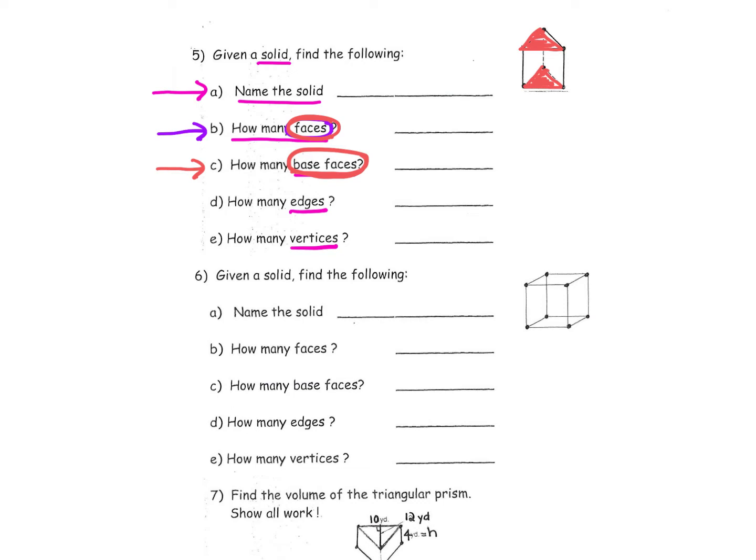Now let's check the edges. We can mark the edges with little hash marks. We have 1, 2, 3 edges on top. In the middle, we have 1 in the back and 2 edges in the front. So that's another 3. And on the bottom, we have 1, 2, 3. Please mark those along with me. Altogether, if we add it up, we have 9 edges. 9 edges. That's the answer to letter D.